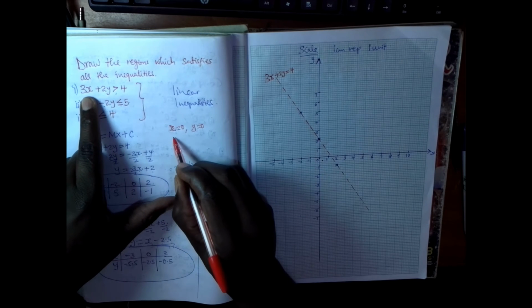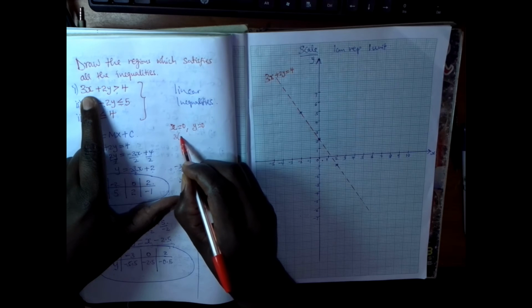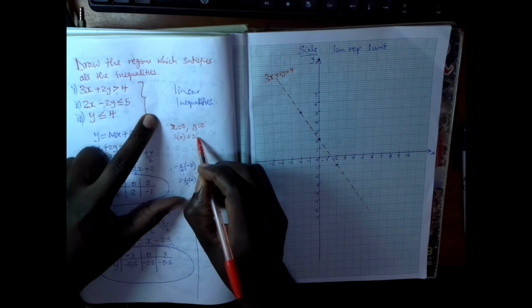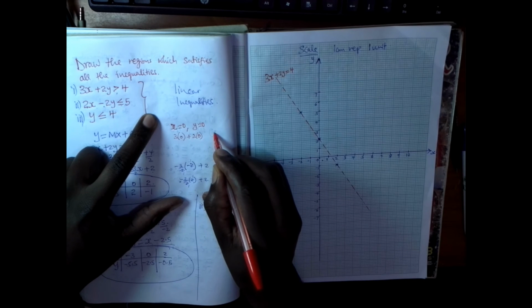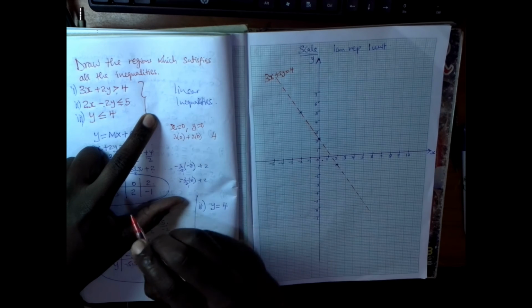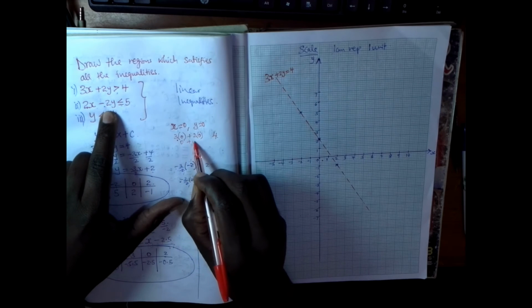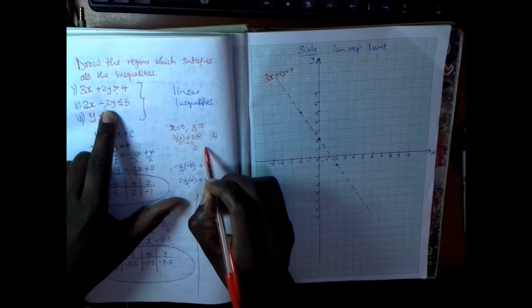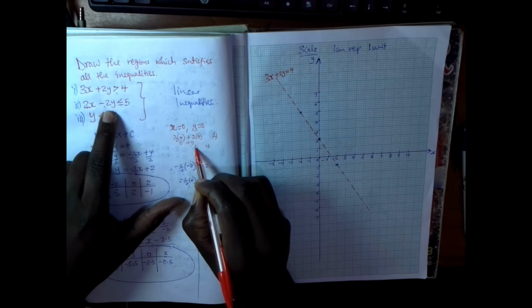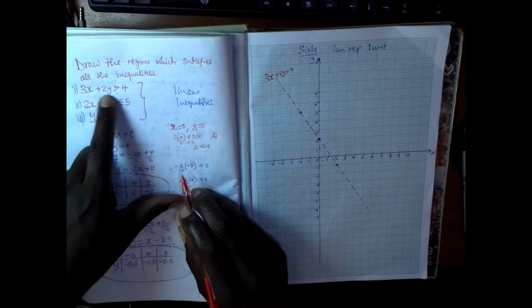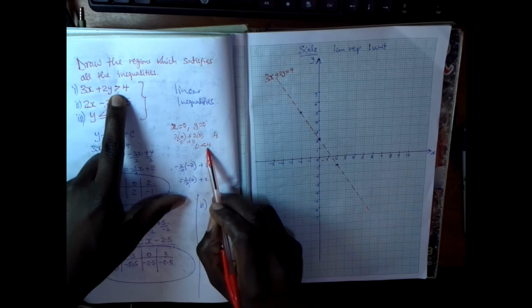So 3 times 0 plus 2 times 0 is 0 plus 0, which is 0. So 0 and 4. We know that 0 is less than 4. So 0 cannot be greater than 4.